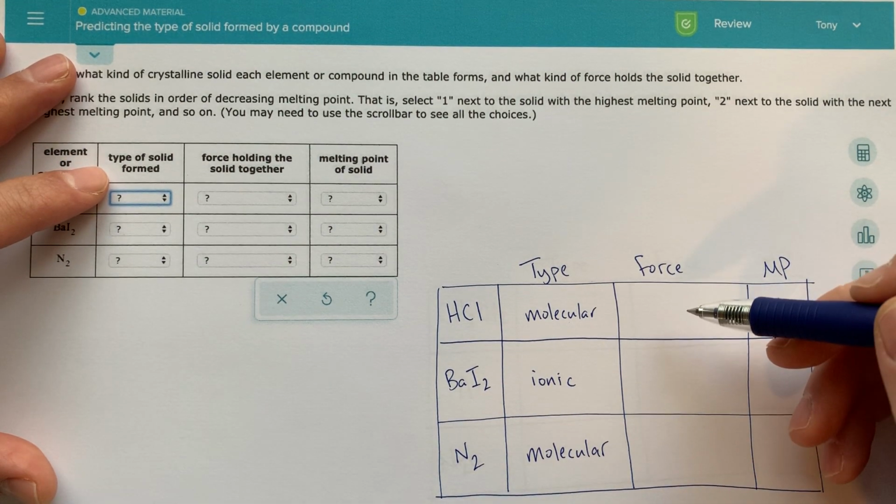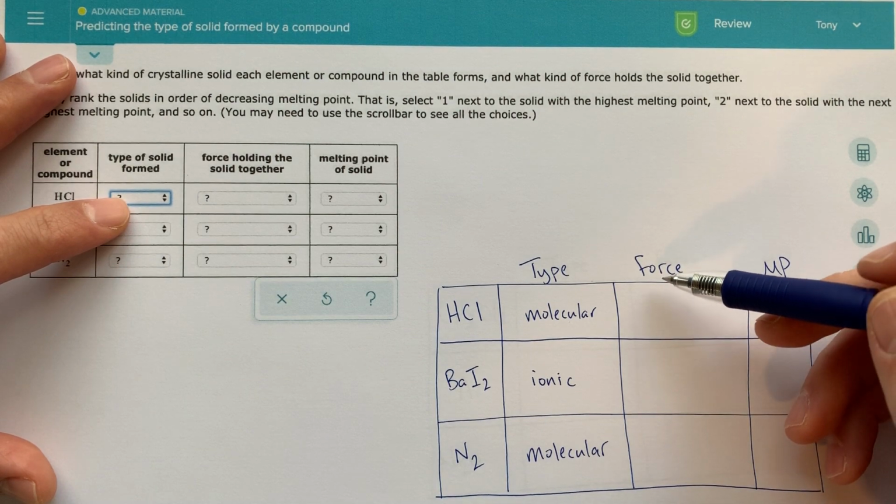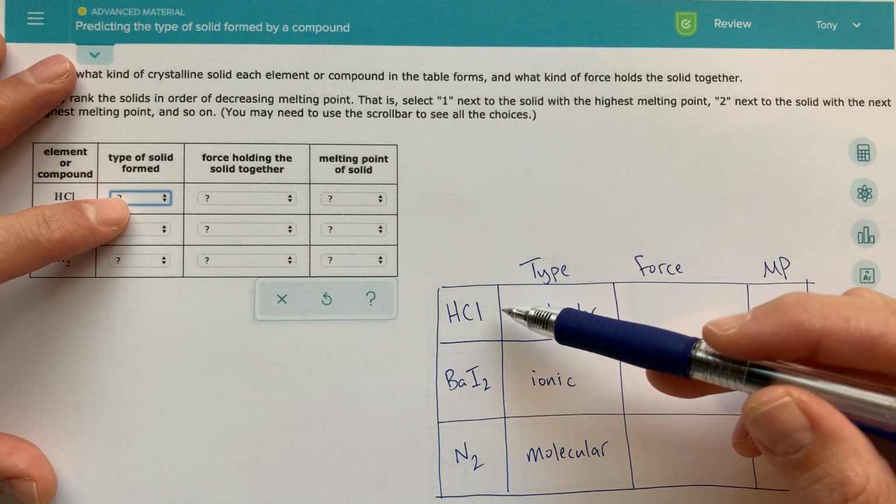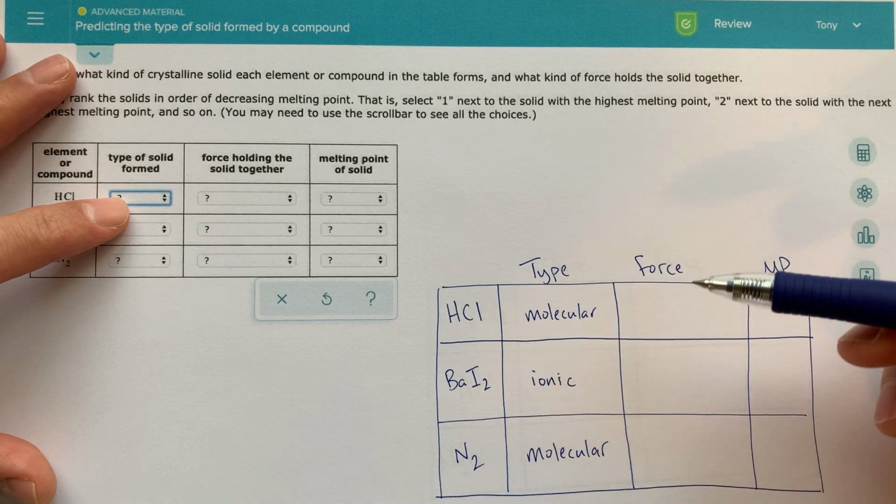Okay, on to the force. Now, the force is basically going to be based off of the type of compound that you have.